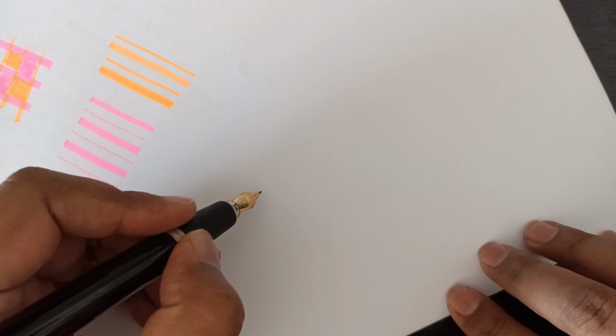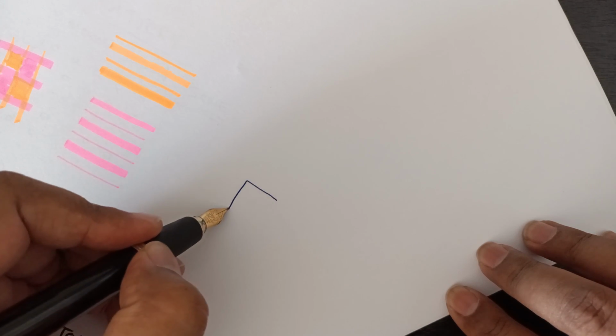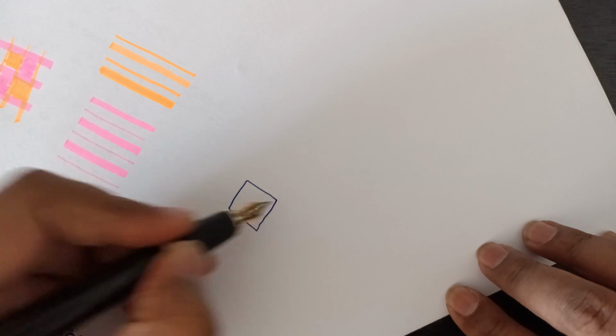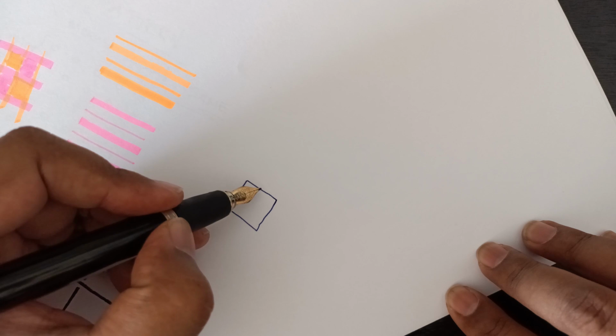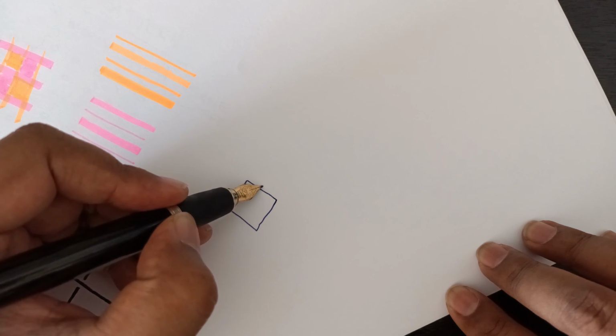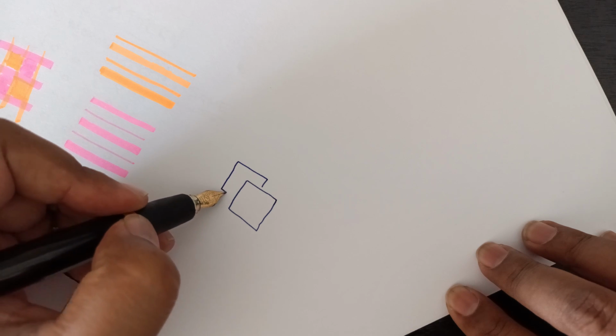So let's expand this idea a little bit. Let's say I drew a box, okay? And if I wanted to draw a box behind, what I would do is go like that, like that, like that, and like that.